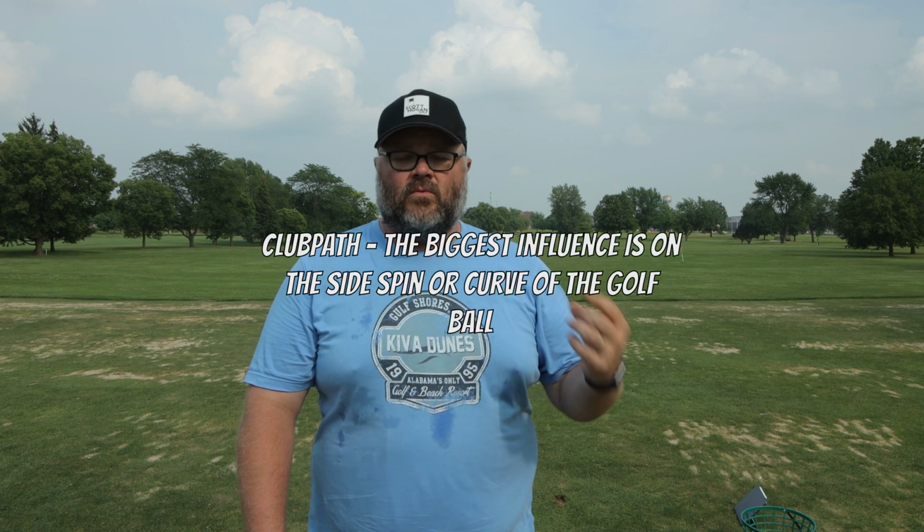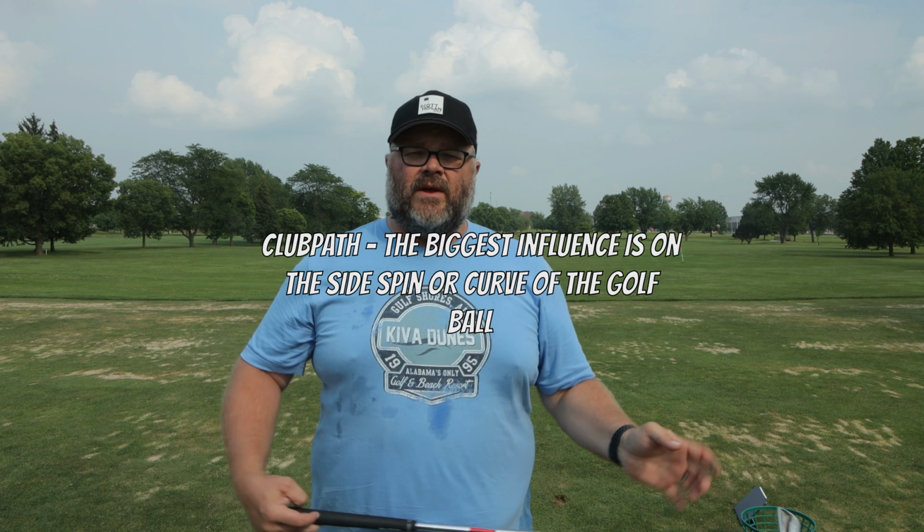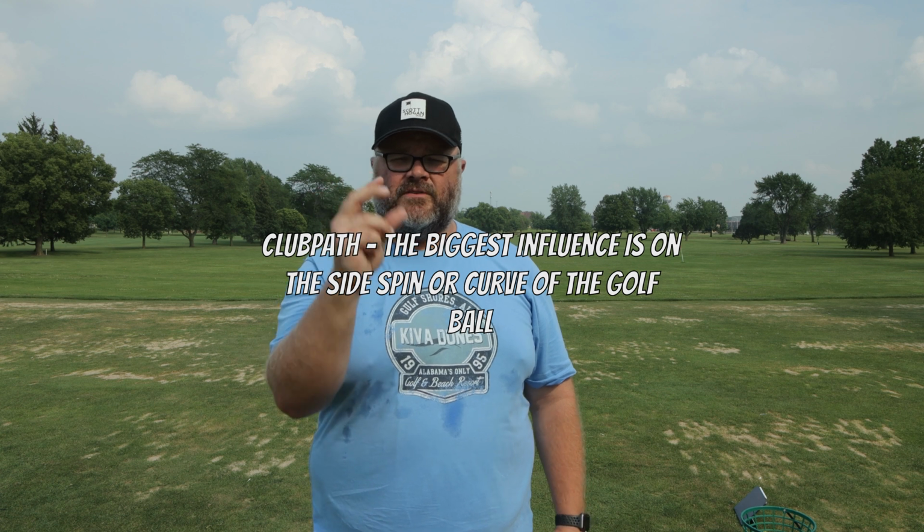Now, club path is going to heavily influence the spin and the curve of the golf ball. What happens in golf is we have golf shots that curve, and that curve is caused by the sidespin of the golf ball. That's the main influence of why that golf ball is curving one way or the other.